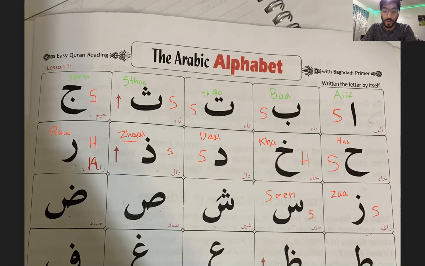Okay, this one with 3 dots on top, it looks like sin, but has 3 dots on top. This is what we call sheen. Spelled like that, S-H-E-E-N. Sheen. Okay, so sh-een, putting those together, sheen. And we have S for smile.